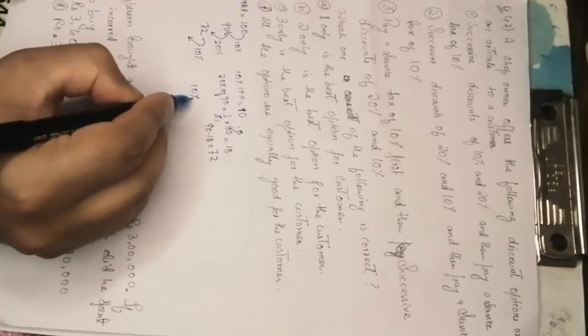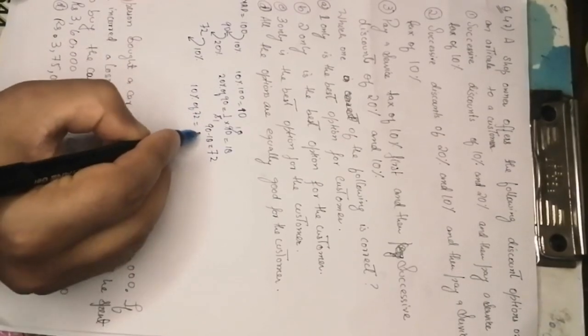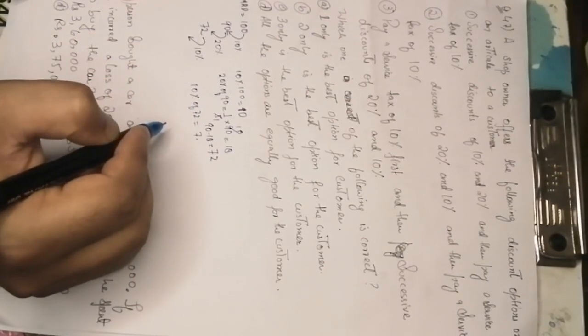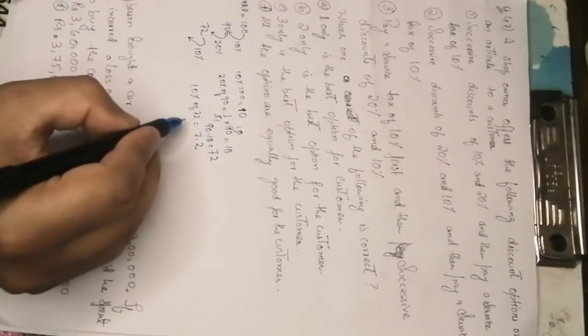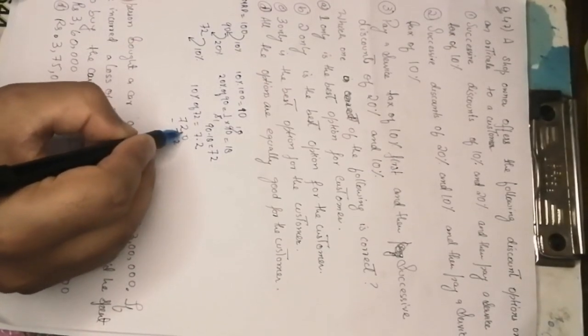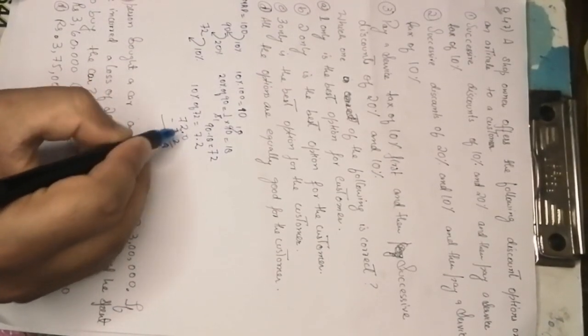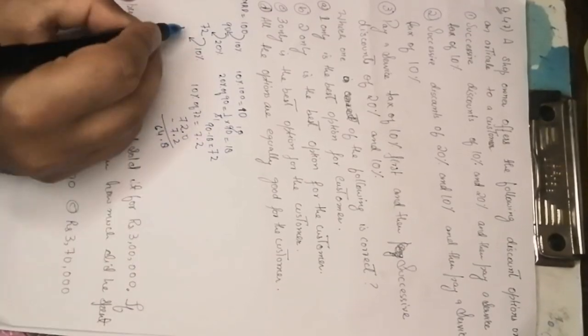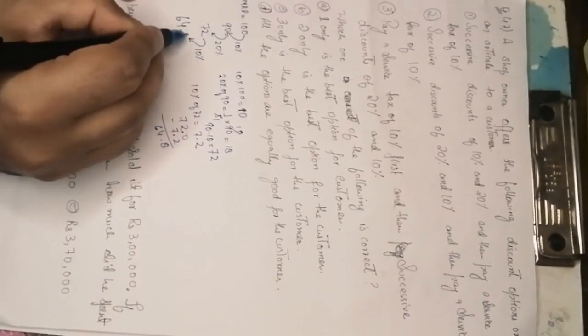When he pays a service tax of 10%, that means 10% of 72 is 7.2. So if we subtract 7.2 from 72, we'll get 64.8. Got it? So he ultimately sells the product at 64.8.